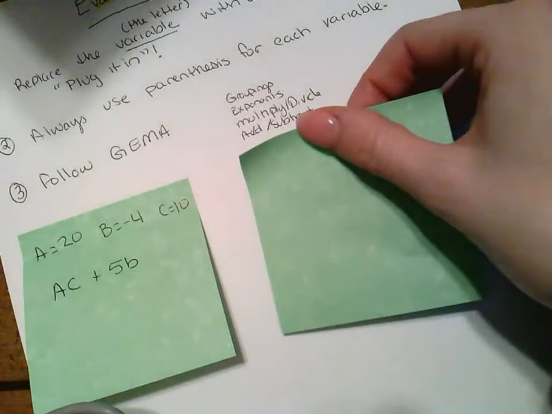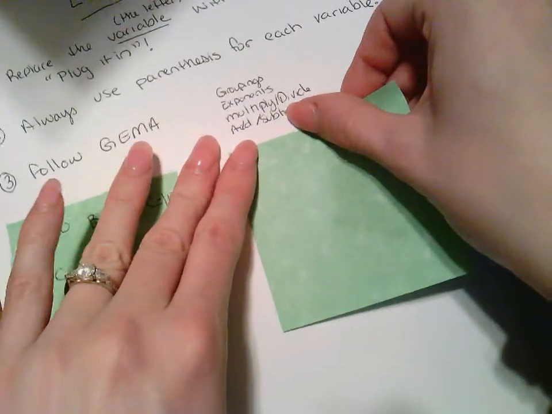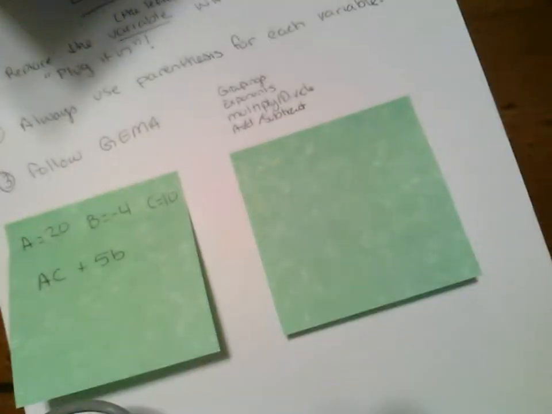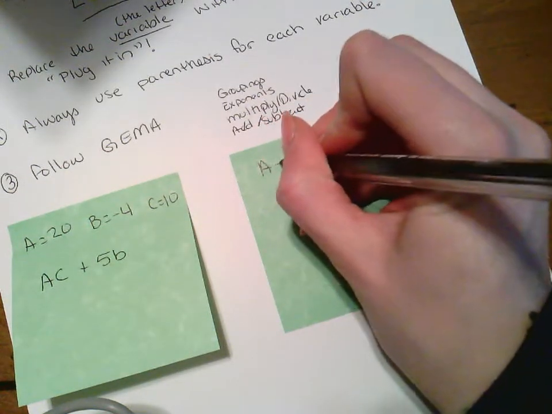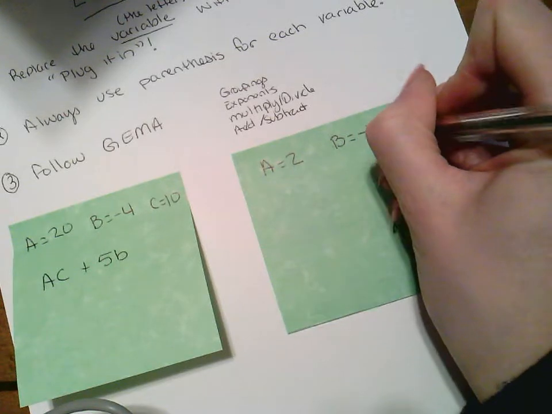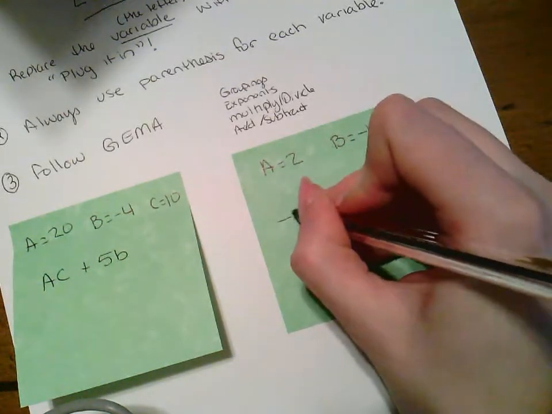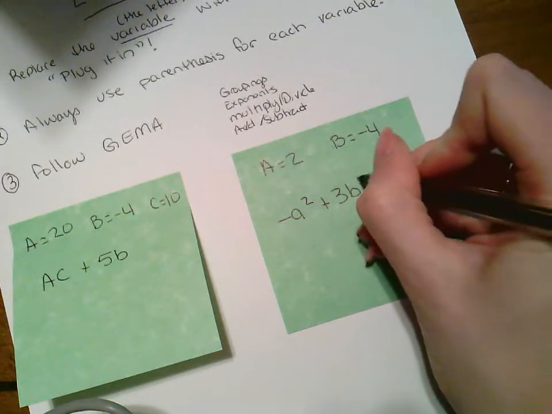On my second sticky note, I'm going to go ahead and place it down for right now. On my second sticky note, I'm going to write a new expression. My new expression is going to have a is equal to 2, b is equal to negative 4, and my expression will say negative a squared plus 3b squared.